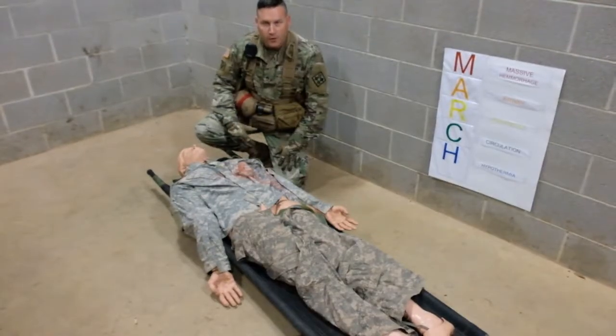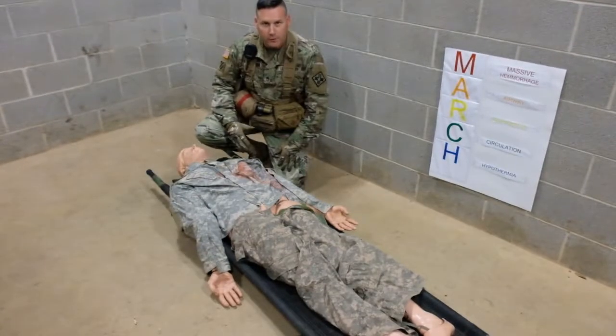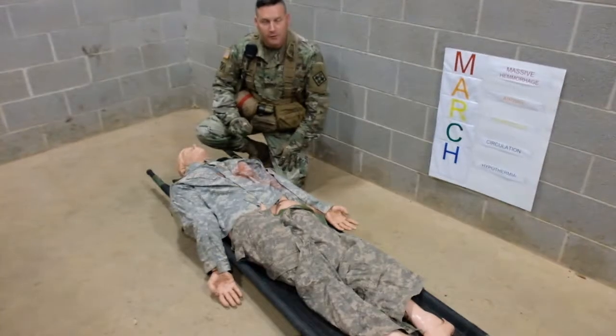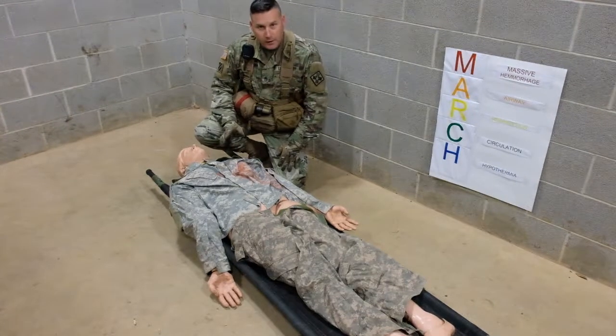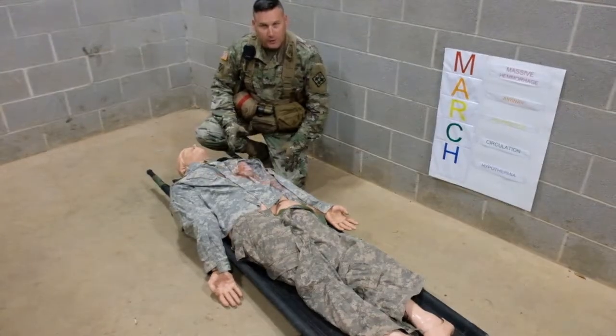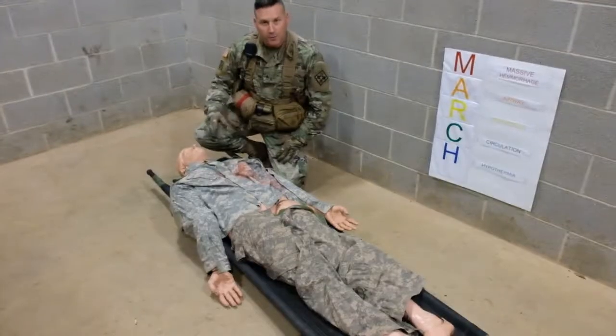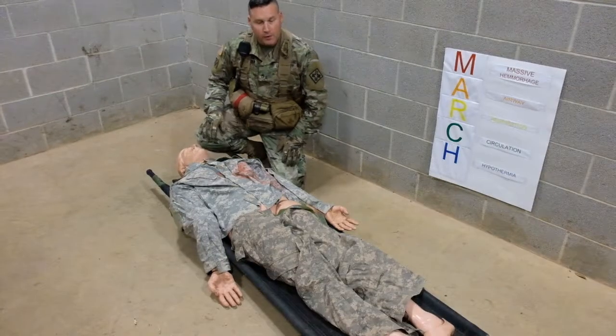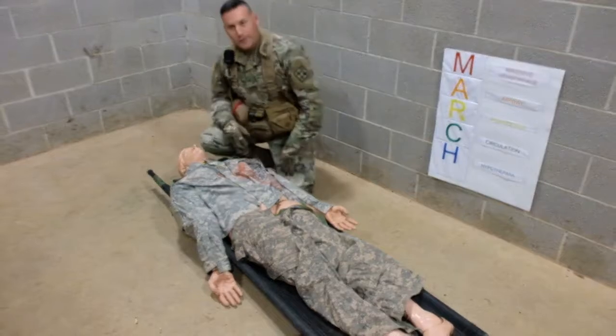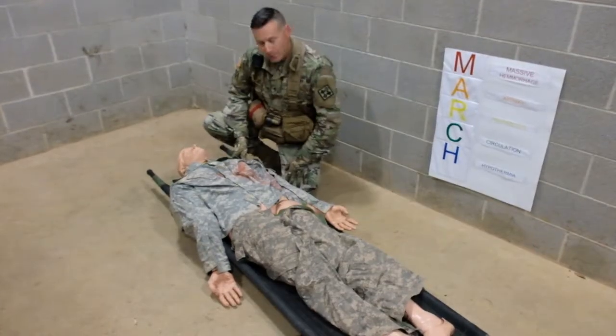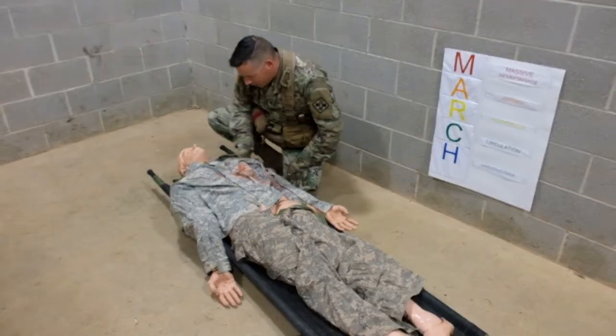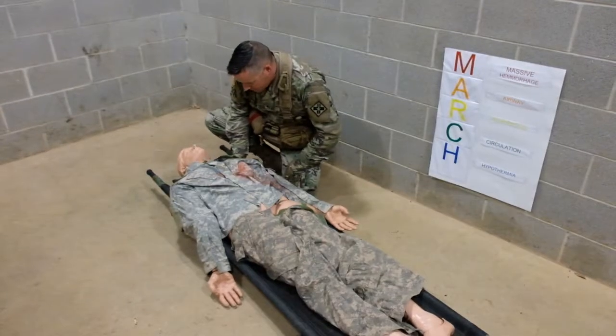Now, based on the MARCH acronym, the first thing I'm going to be checking for with this casualty is massive hemorrhaging. While I'm doing that, checking for massive hemorrhaging using a technique called the blood sweep, I'm going to check my casualty's level of responsiveness. And I'm going to simply do that by tapping him and prompting him verbally. Hey, are you awake? Are you okay? Can you talk to me?